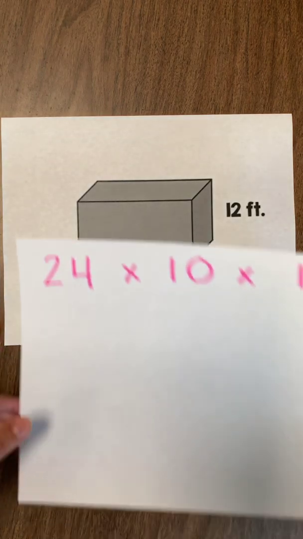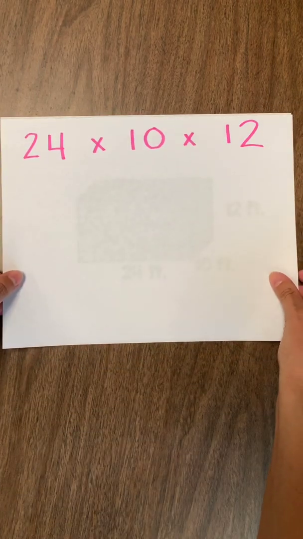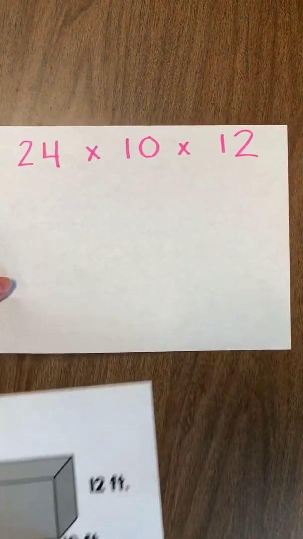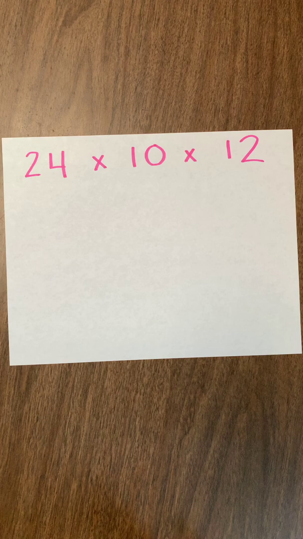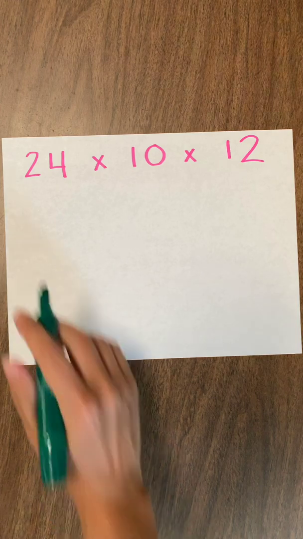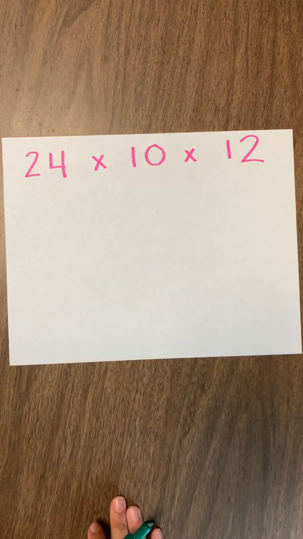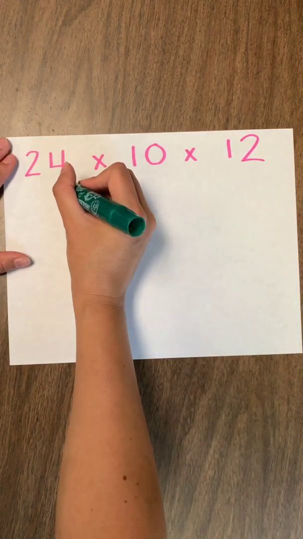So I have my problem set up for me. I'll move this one so we can see a little bit better. 24 times 10 times 12. So to begin, I'm just going to start with two of the numbers to multiply. I don't want to start with all three. That would be a bit challenging. So let's start with these two.